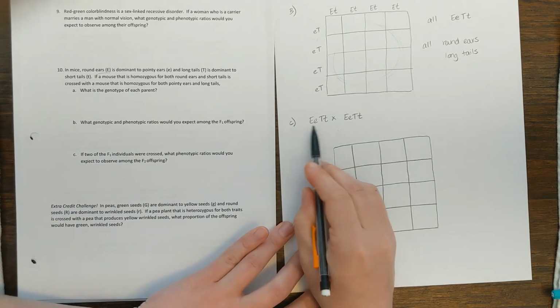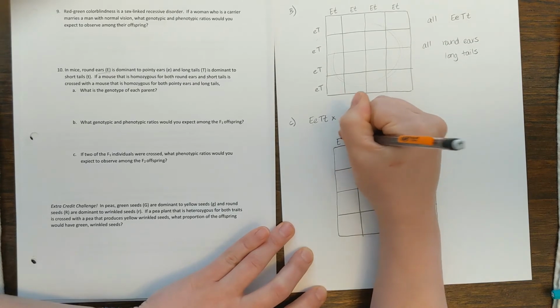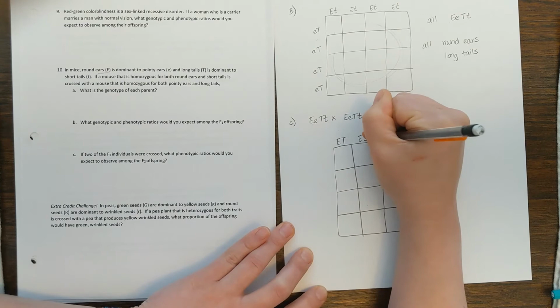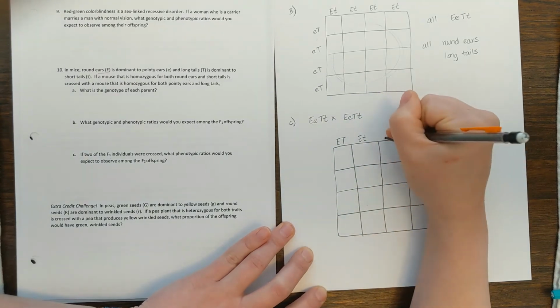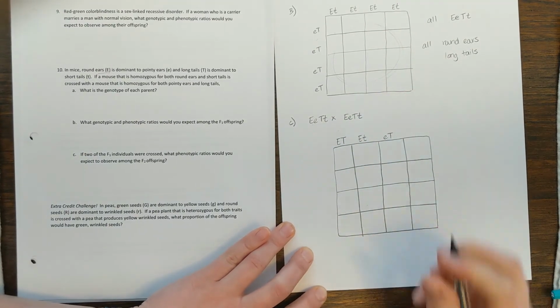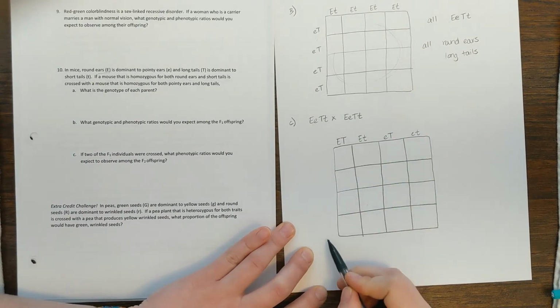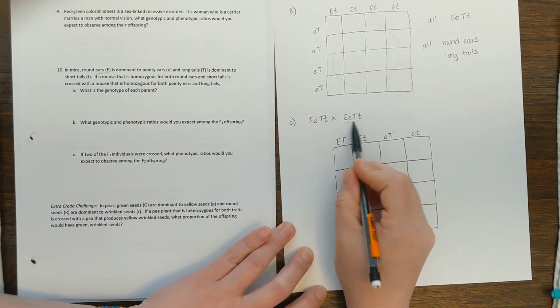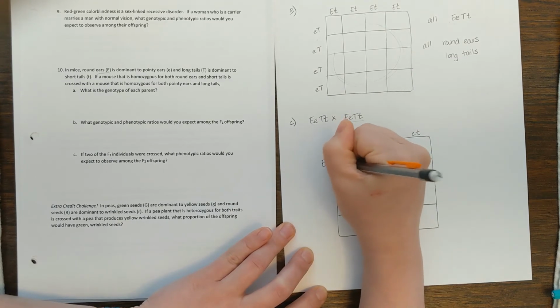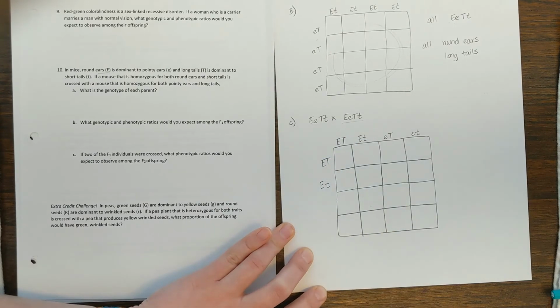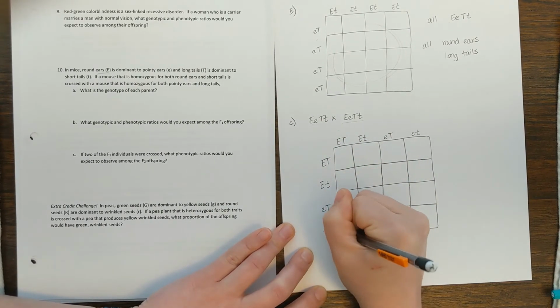So possible combinations from this genotype, we can have a big E and a big T. We can have a big E and a little t. We can have a little e and a big T. And we can have a little e and a little t. Okay? This individual is going to be exactly the same because the genotype is exactly the same. So a big E, a big T, big E, little t, little e, big T, little e, little t.